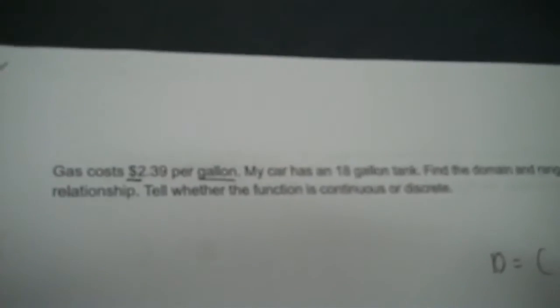Now it says gas costs $2.39 per gallon. My car has an 18-gallon tank. Find the domain and range of the relationship. Tell whether the function is continuous or discrete. Okay.